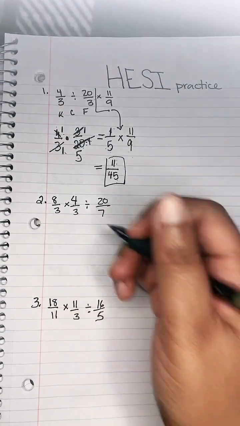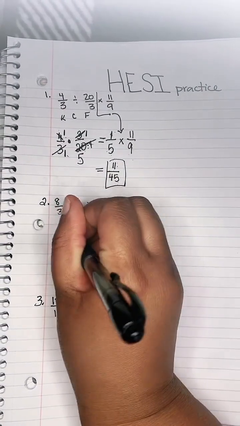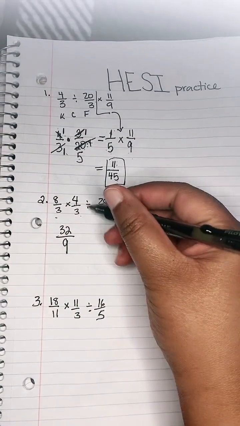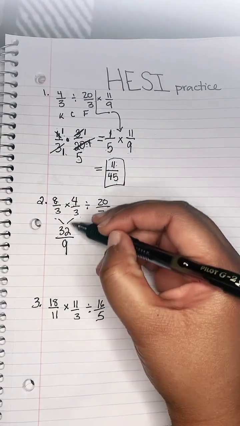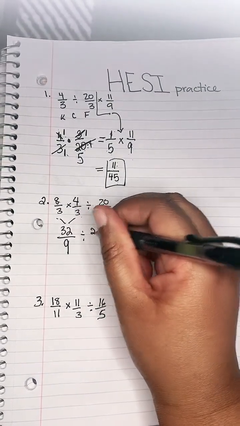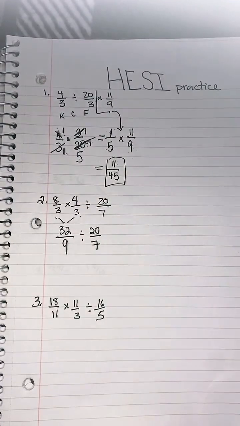So 8 times 4 is 32. And then 3 times 3 is 9. Now we're going to drop, because what we did here gave us this. And then we're going to drop down our division, 20 over 7.